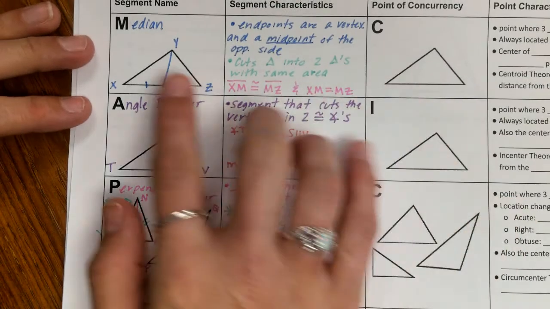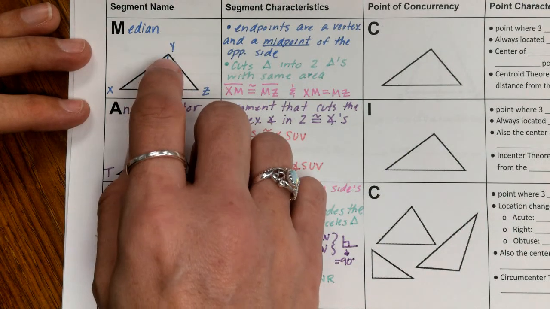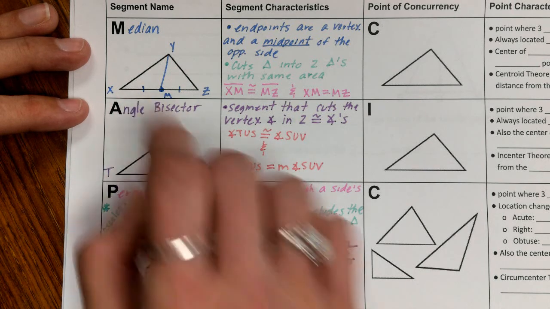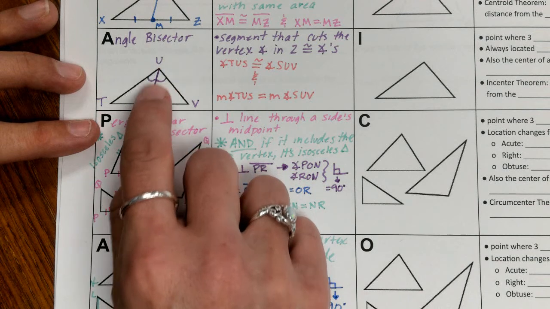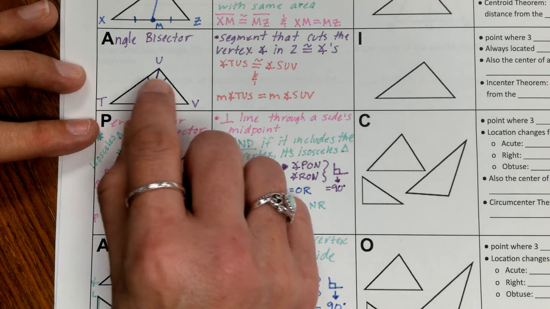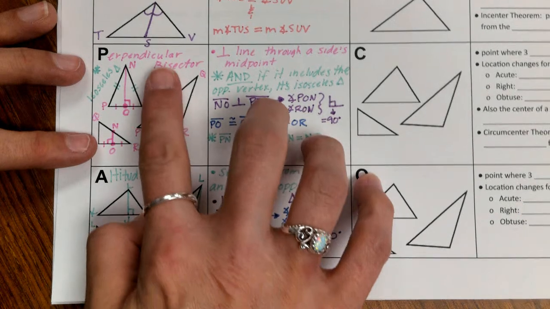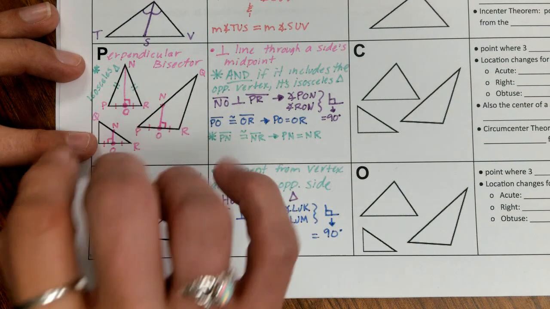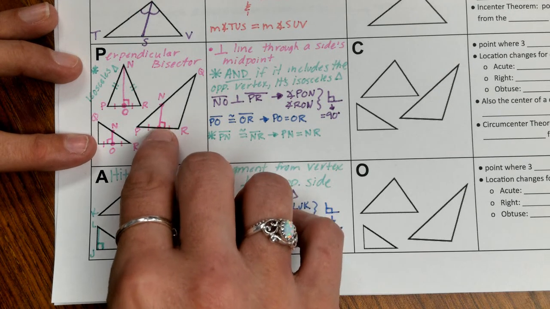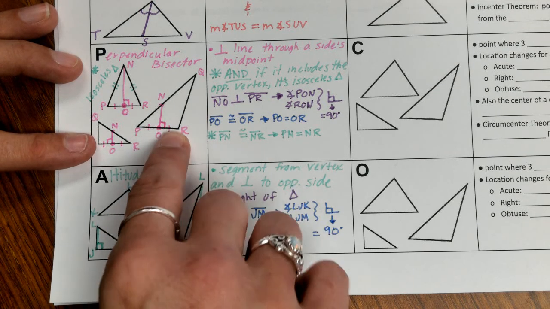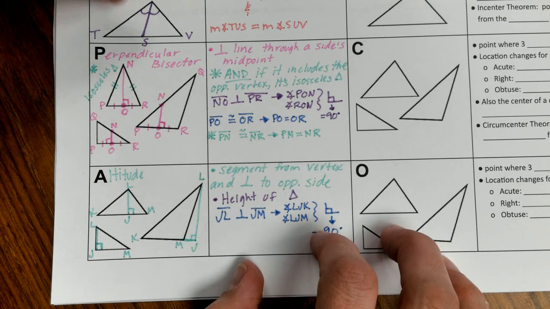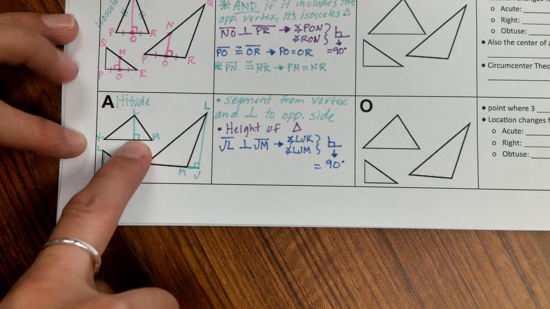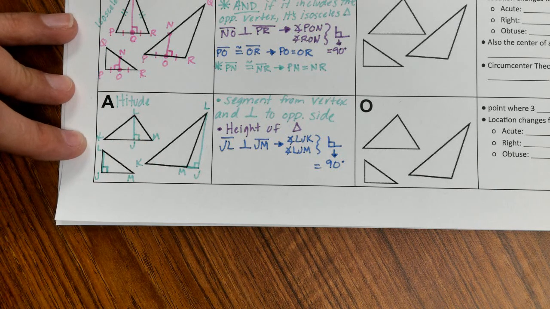So very quickly to go through: median, what are you looking for? That segment out of a vertex to the opposite side, where we're looking for the congruent segments. Angle bisector: coming out of a vertex to the opposite side with two congruent angles. Perpendicular bisector: it may come out of the vertex and may not, but what we're focusing on is the 90-degree angle, and on the same side of that 90-degree angle, we have congruent segments. Your altitude, the big characteristic, is going to be the perpendicular, the 90-degree angle right there.